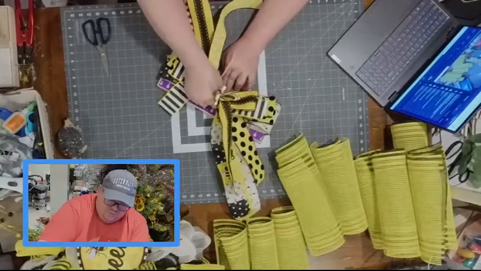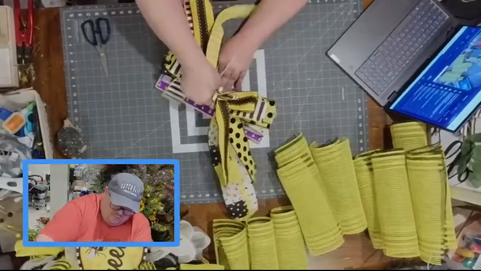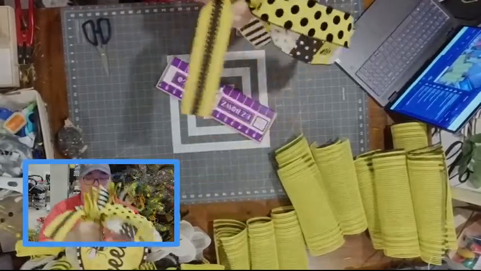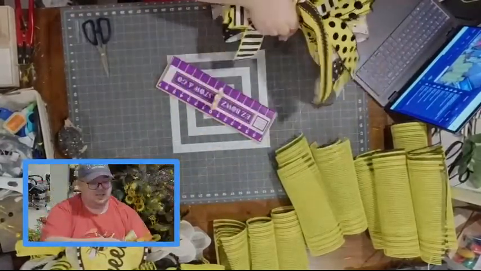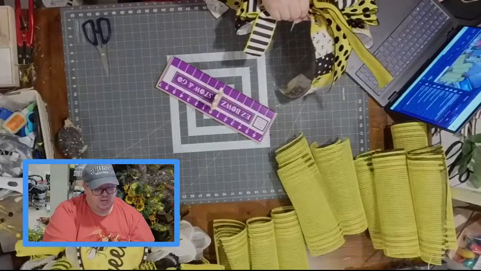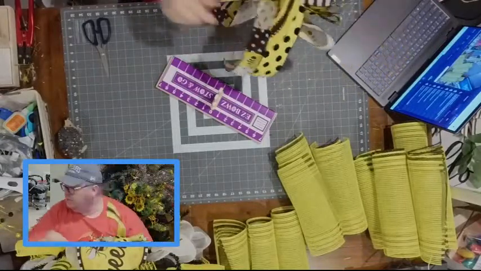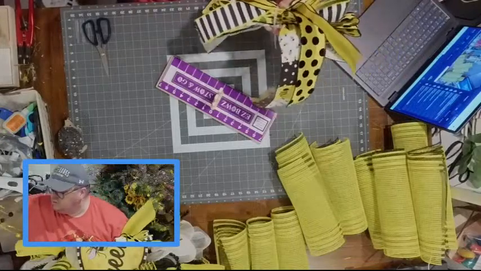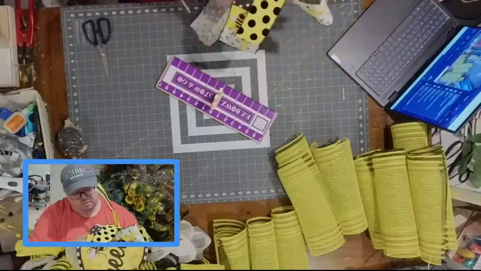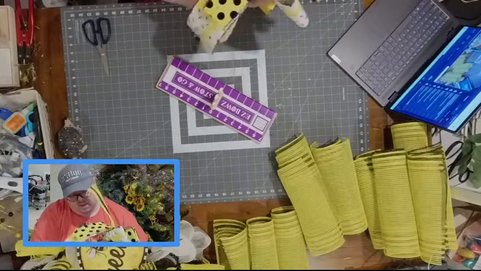All right, so when you're removing your bow from your bow maker, what's very important is that you keep that stacked together. So as best as you can, you want to press that stack down. We're going to grab a chenille stem. I'm going to put that chenille stem back here in the back.